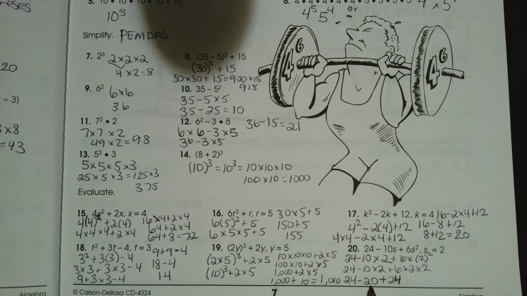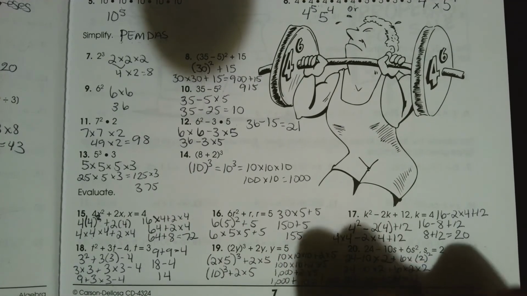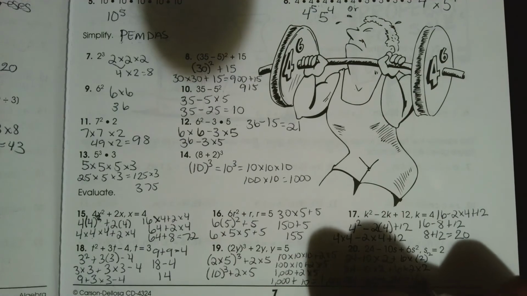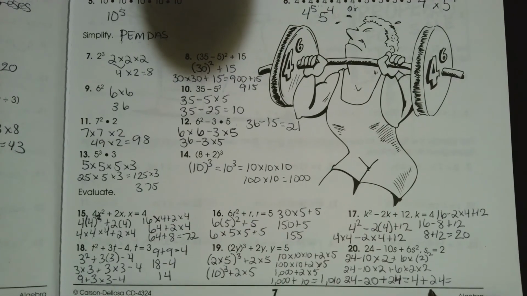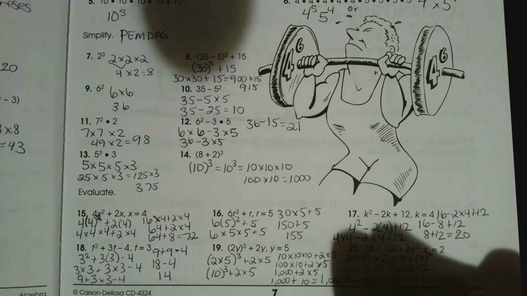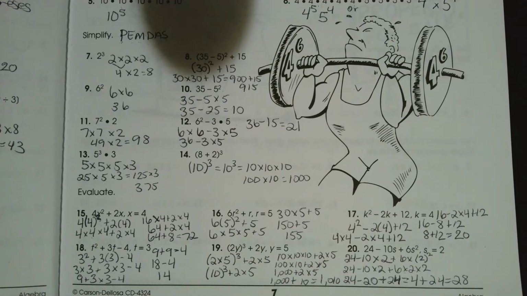So 24 minus 20 equals 4. So that means 4 plus 24. Okay? All we have to do is just add. 4 plus 24 equals 28. Okay?